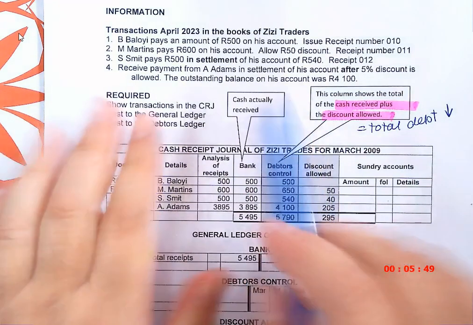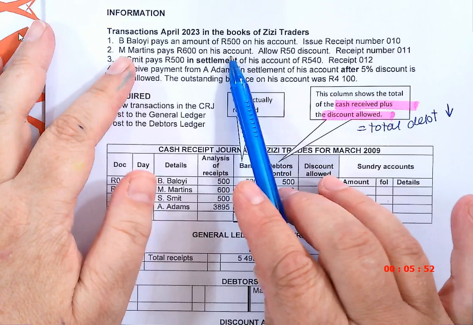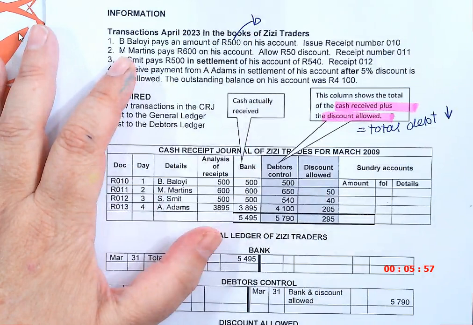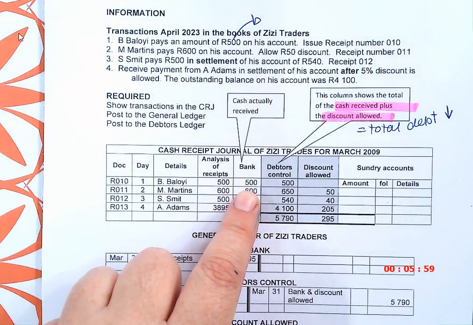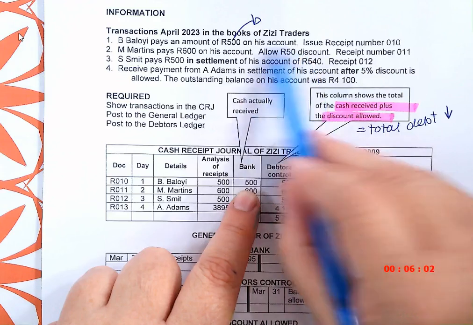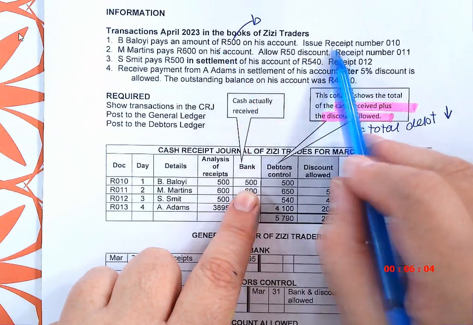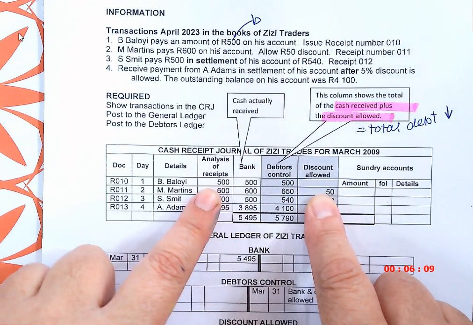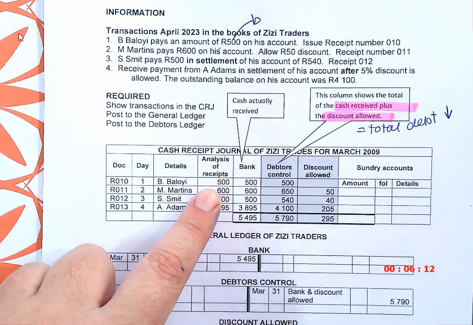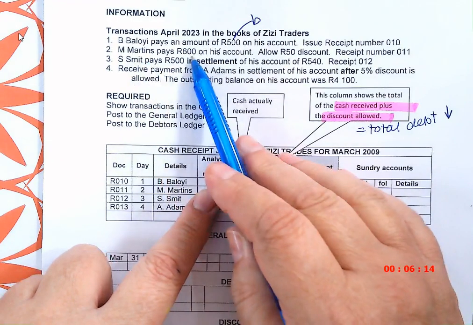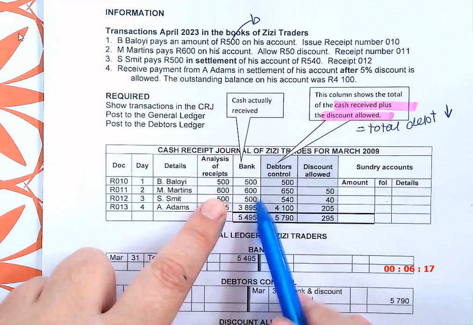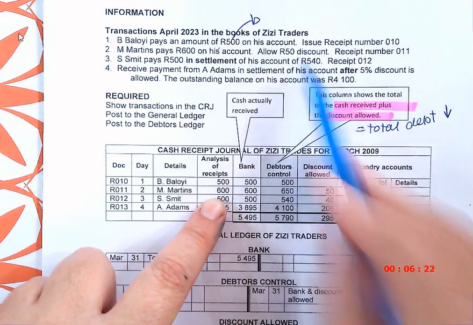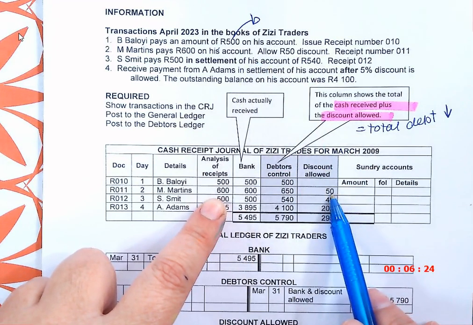They say, Baloy pays the amount of 500. Can you see? He pays that. So it's bank. You see it goes into bank. So we issue a receipt of so much. Can you see it didn't get any discount? This is what you did in grade 9. Martins pays 600. Can you see that 600 goes in bank? Allow 50 Rand discount. Can you see 50 Rand goes into discount?